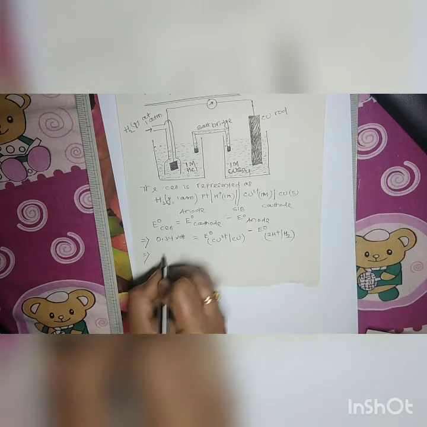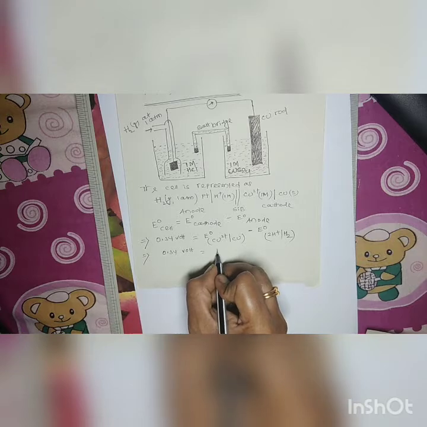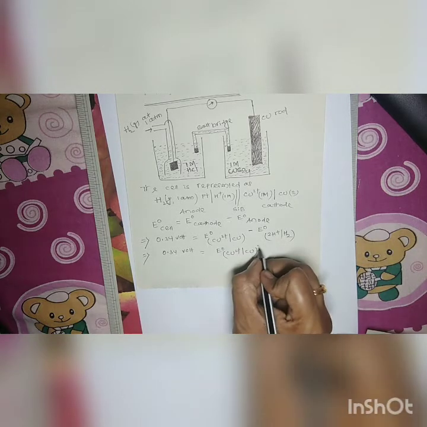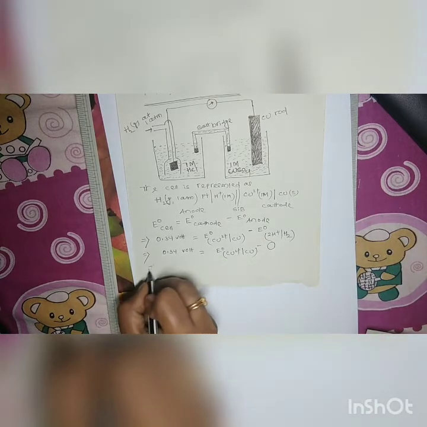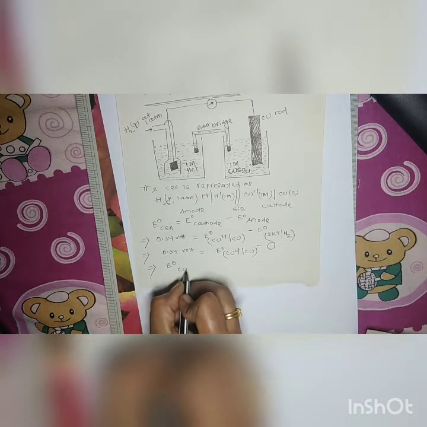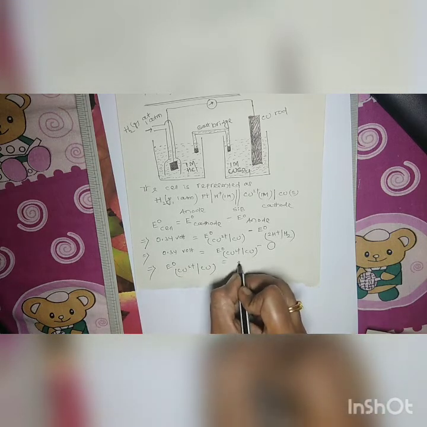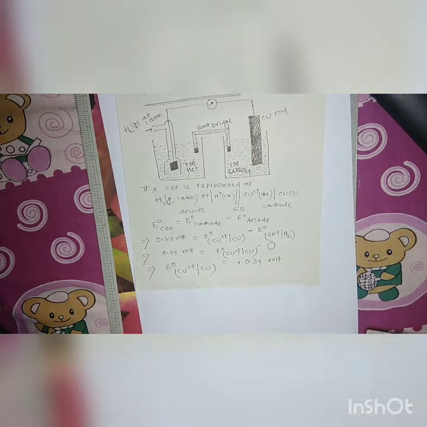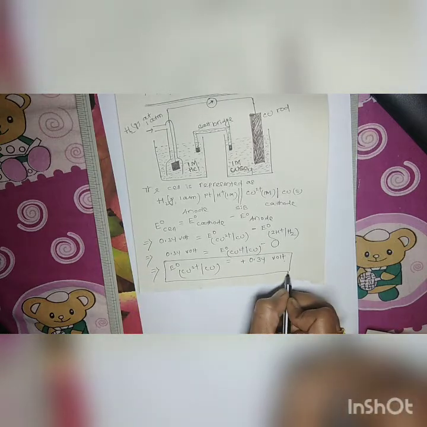This implies 0.34 volt equals E naught copper 2 plus 2 copper minus this entire, we know that this is 0 volt. Okay, this implies E naught copper 2 plus 2 copper is found to be plus 0.34 volt. This is what your calculation done.